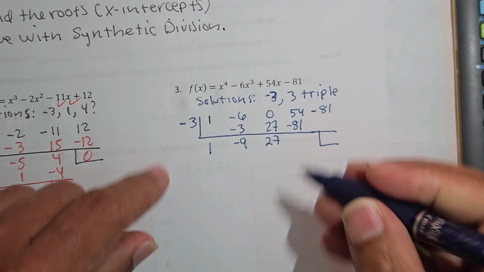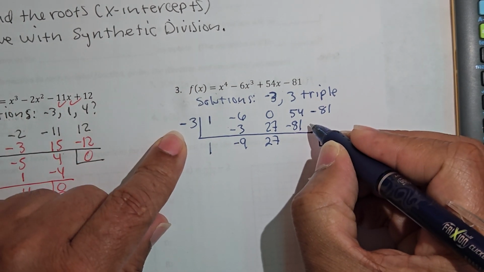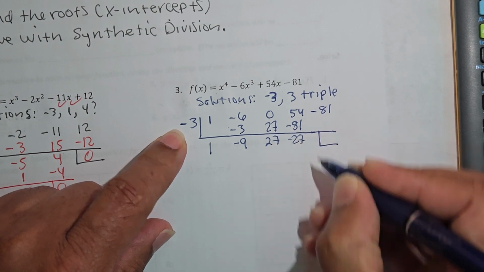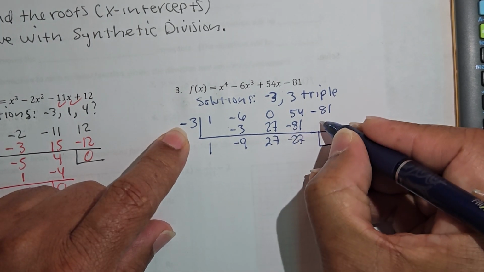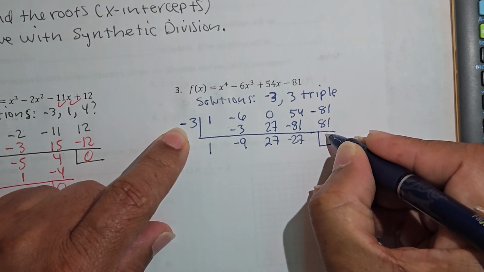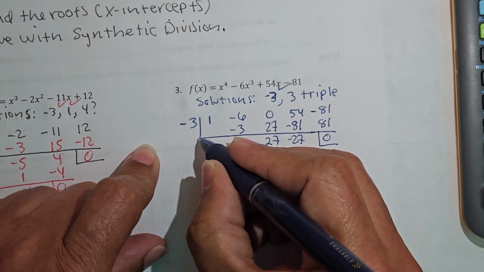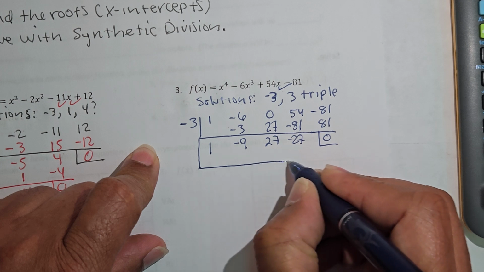I'm sorry, yeah, 81. So then this will be 54 minus 81, that's negative 27. And negative 3 times negative 27 is positive 81. And as you can see, those cancel. So far, this one works as a single. Let's move on to the next solution.